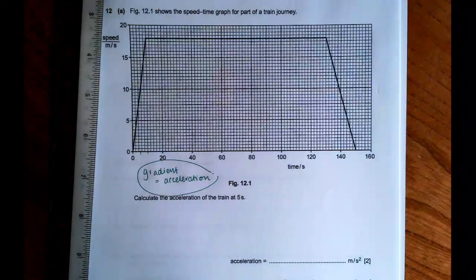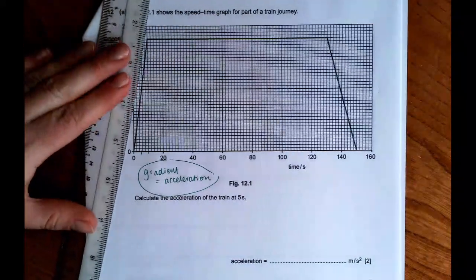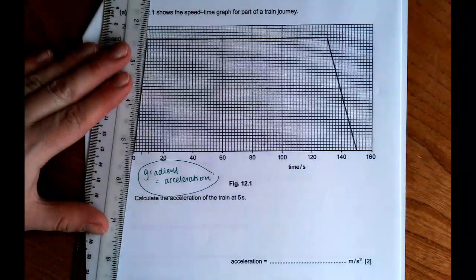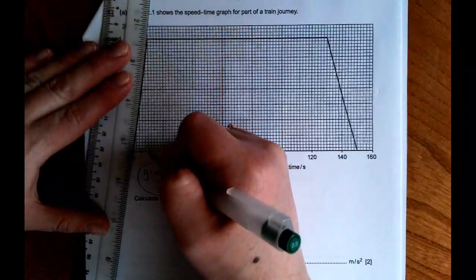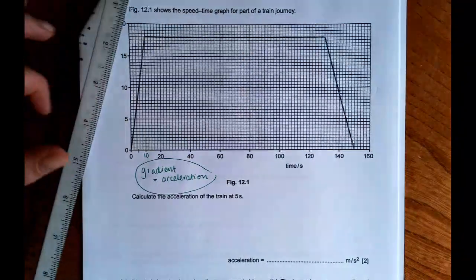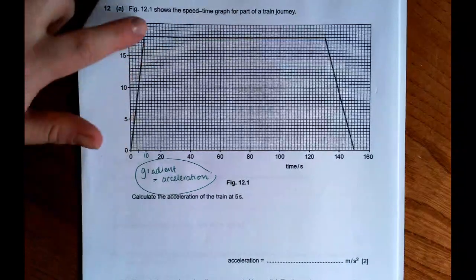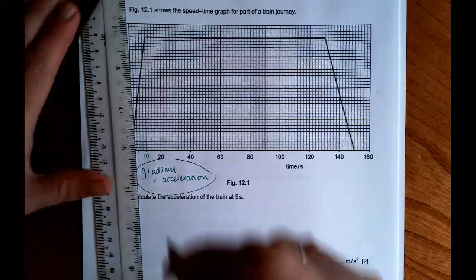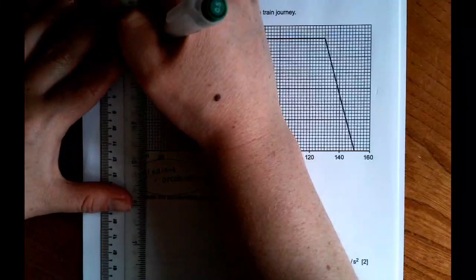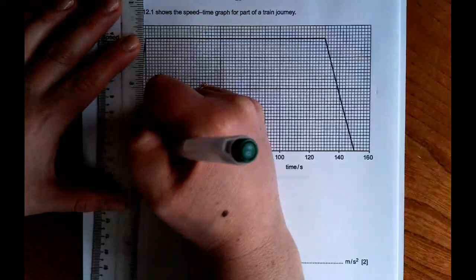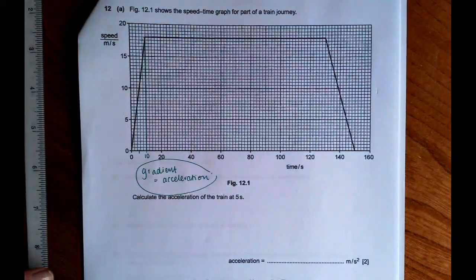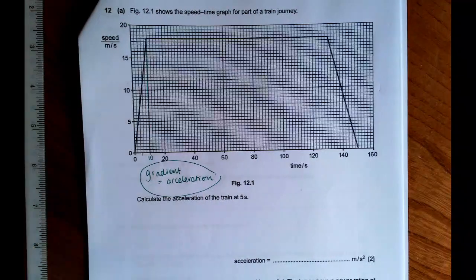Okay, so hopefully you can see that this section ends at 10 seconds. So we can use the change in y over the change in x over that point. So I'm just going to draw a straight line down here, and I'm going to use that whole triangle in order to calculate.